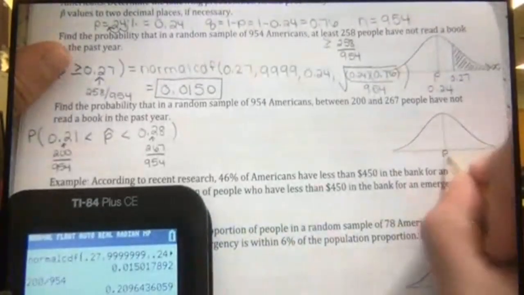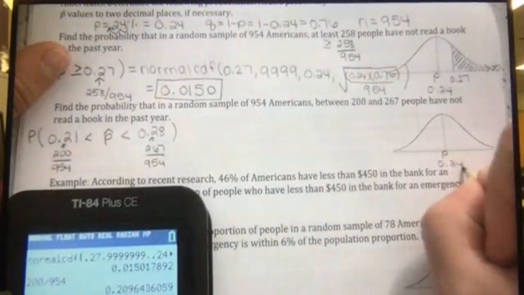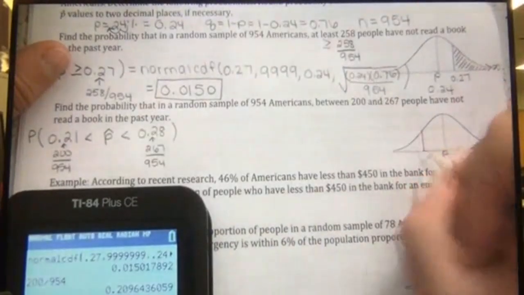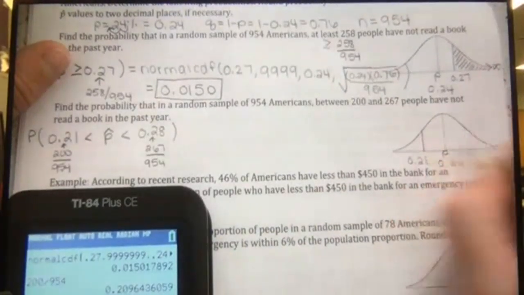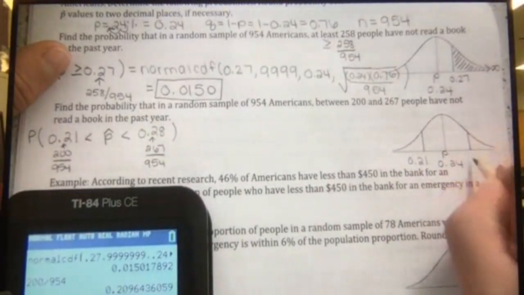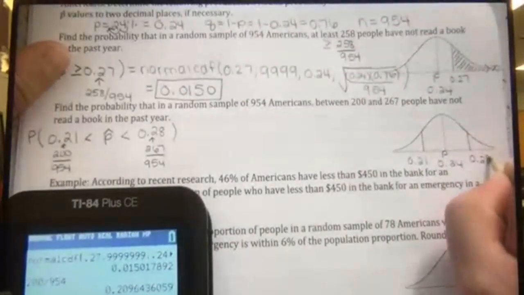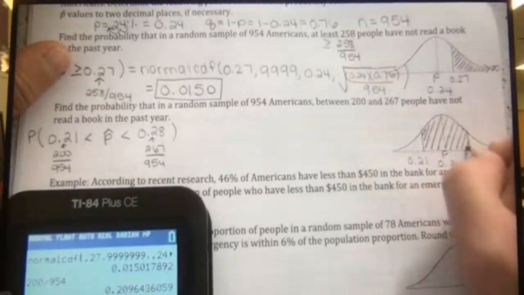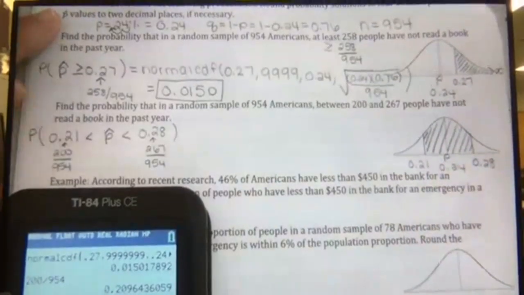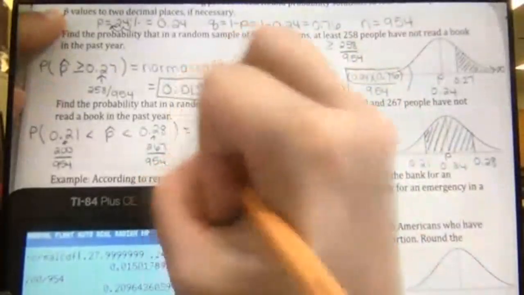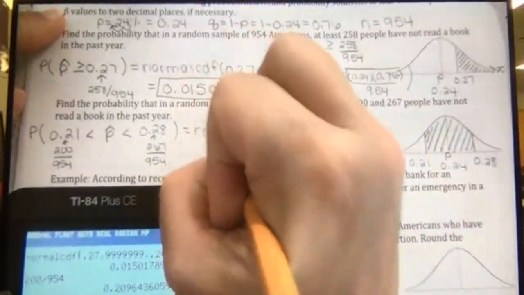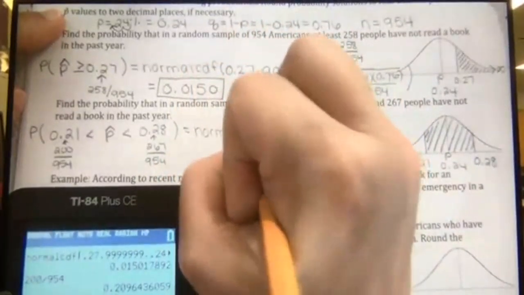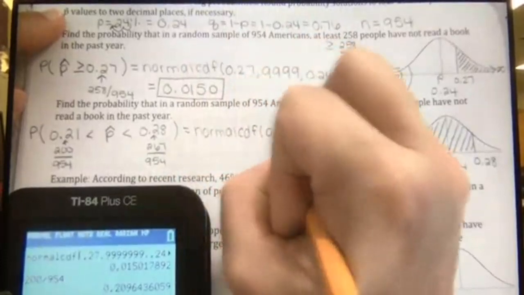So in the middle is our p-value, which is 0.24. Our lower side is 0.21, so on the left-hand side of p. Our upper boundary is on the right-hand side, so 0.28. And we're trying to find the probability, the area between the two. So normal CDF. Our lower limit's 0.21.